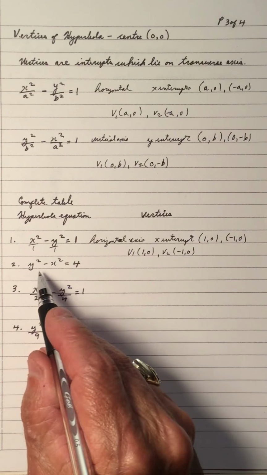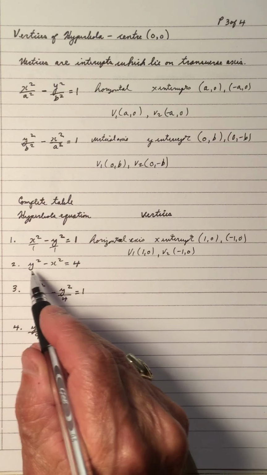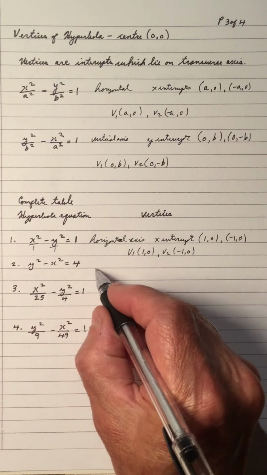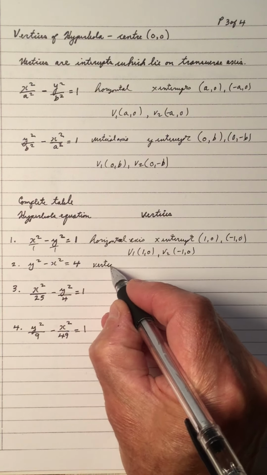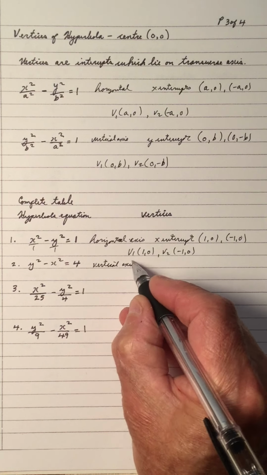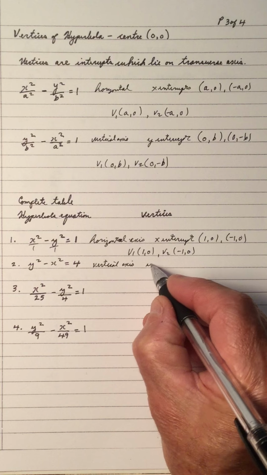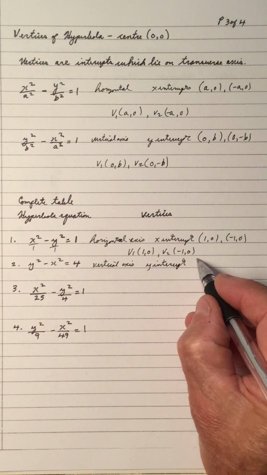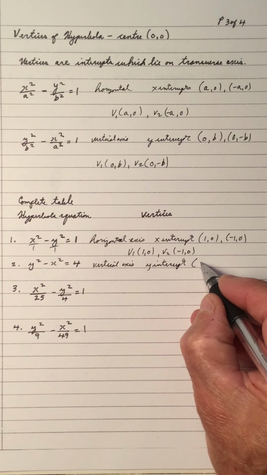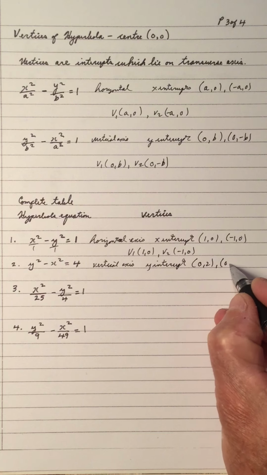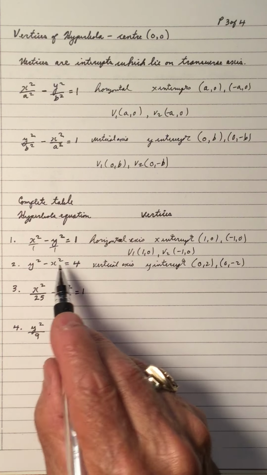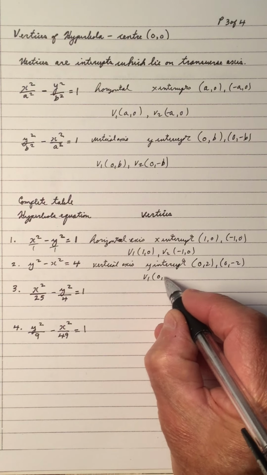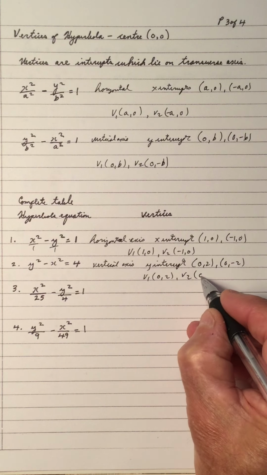And we can either divide by 4 here, or notice we have, again, the x is negative, so we have no x-intercepts, so the y-intercepts. So we have a vertical transverse axis. That means the y-intercepts are plus minus 2, so it's 0, 2 and 0, negative 2. So when the center is 0, 0, because there are no brackets here, that means vertex 1 is 0, 2, and vertex 2 is 0, negative 2.